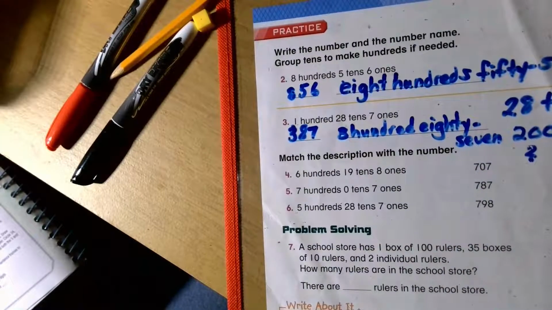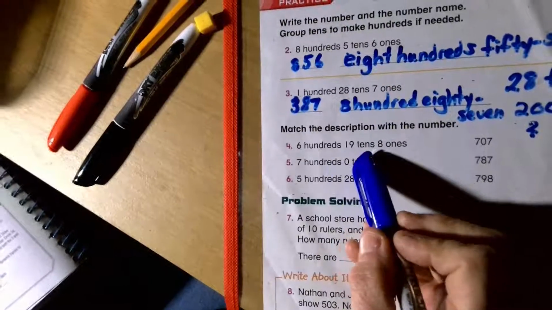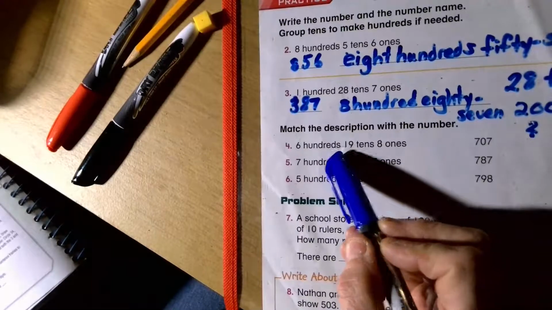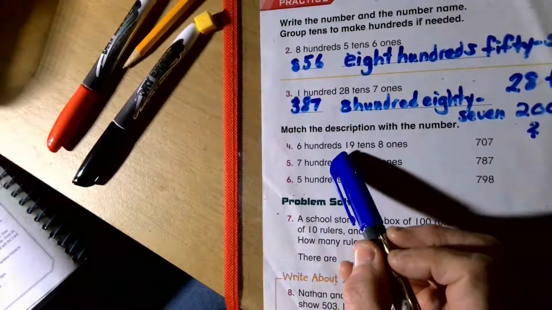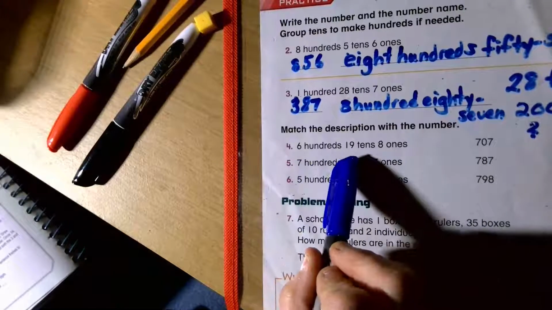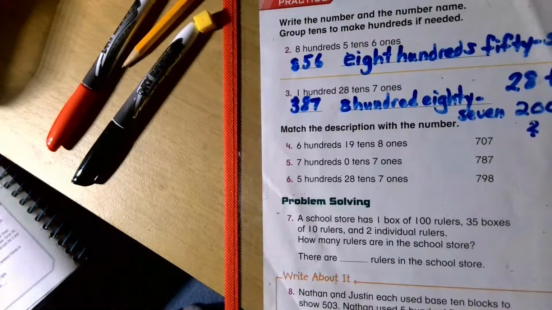Okay, let's look at match the numbers. 6 hundreds, 19 tens, 8 ones. Remember, the most tens you should have in the tens column is, guess what? 9. So as soon as we get 19 tens, we know there's at least the 1 really belongs in the hundreds column. So now we add the hundreds to here, we have 700, 9 tens, and 8 ones. And so what number is 700, 9 tens, and 8 ones?